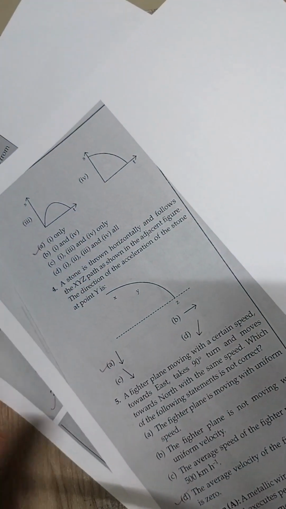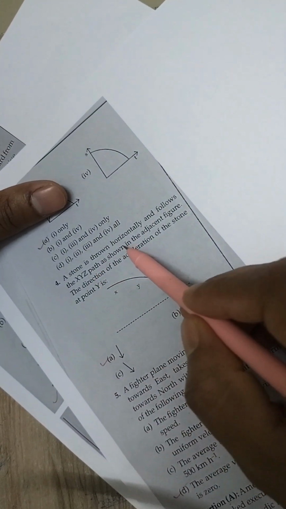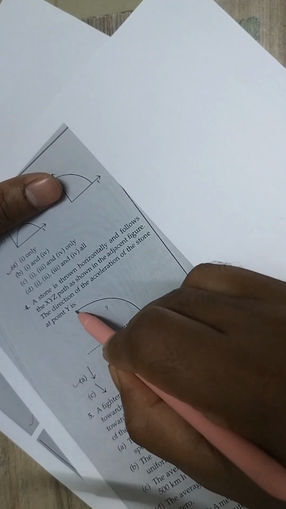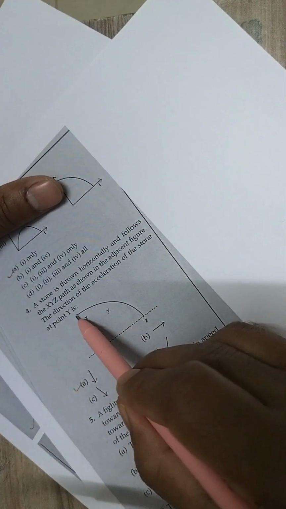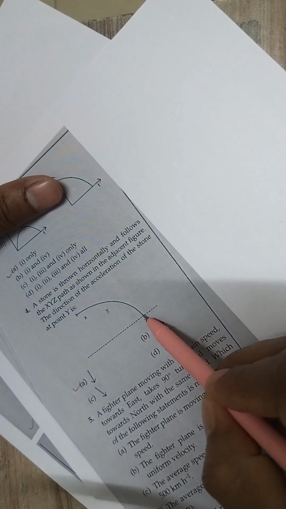Option is 1. Now, fourth number question. A stone is thrown horizontally, and follows the path x, y, z. Suppose the roof is here. When a stone is thrown, it follows the path x, y, and finally comes to the ground.